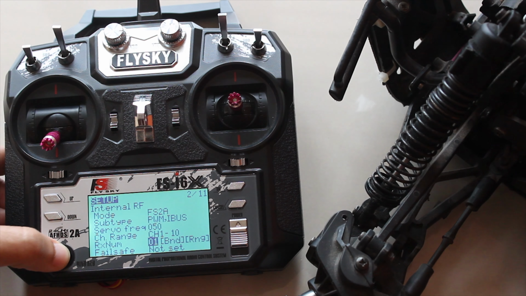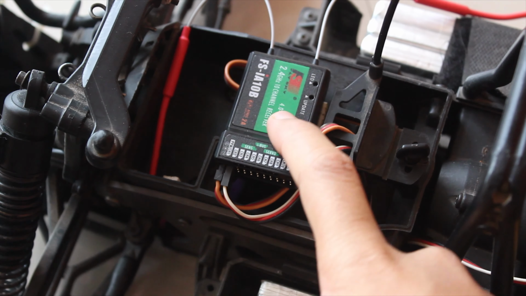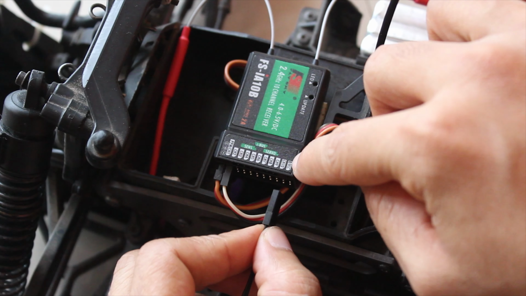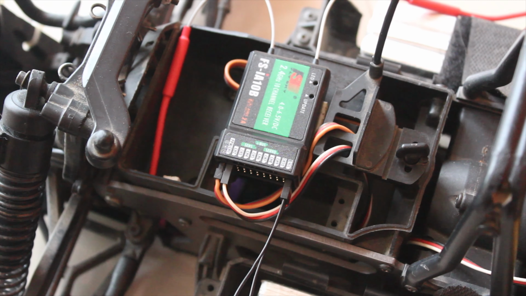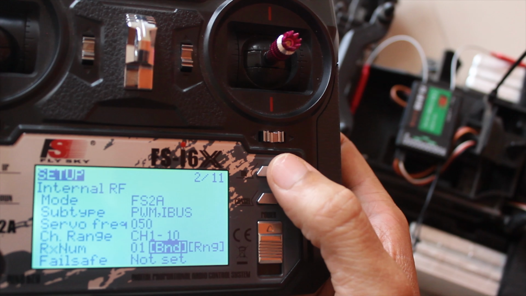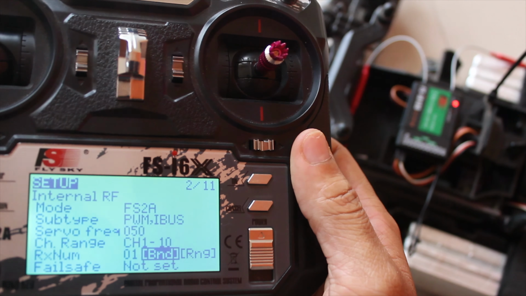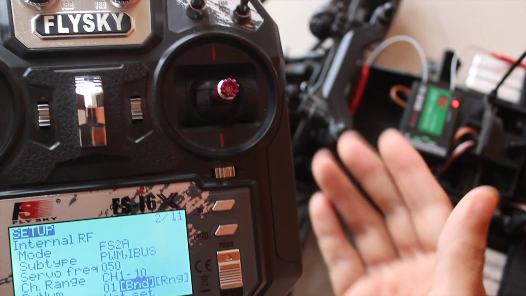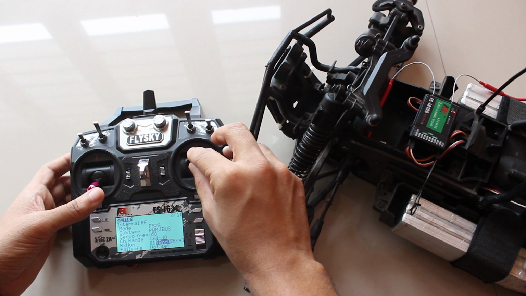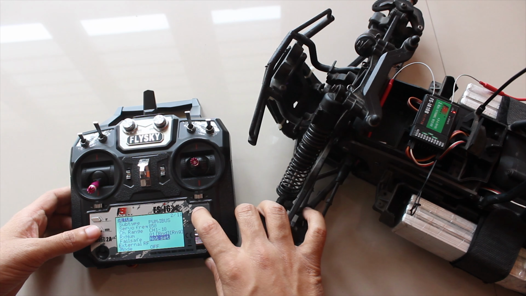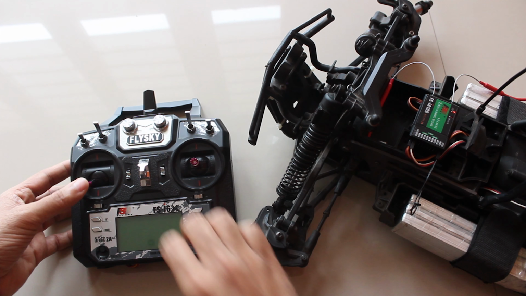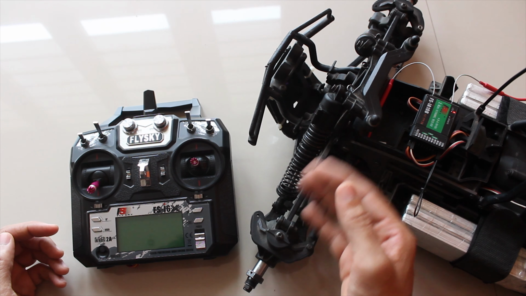So now I can bind the receiver. Here I'm using the FSIA10B receiver, and to bind this I simply have to plug in the bind adapter on the first port and then power it up. The LED is blinking, and now if I click OK on the bind option, the binding is successful. And I'll set the failsafe to custom as well, so that if I turn off the transmitter, the model goes back to center.